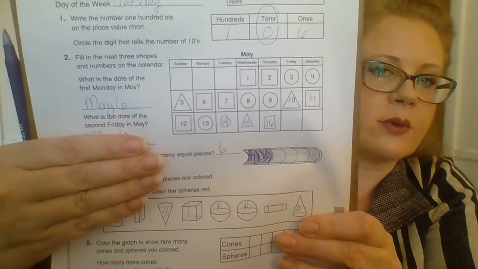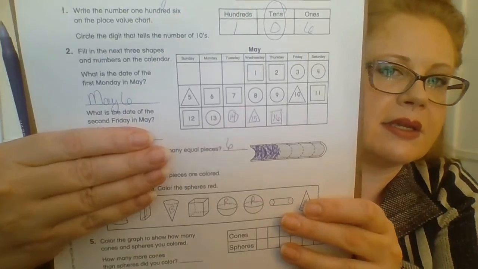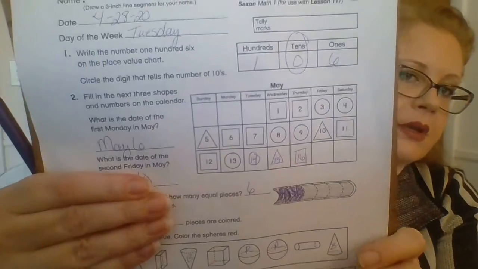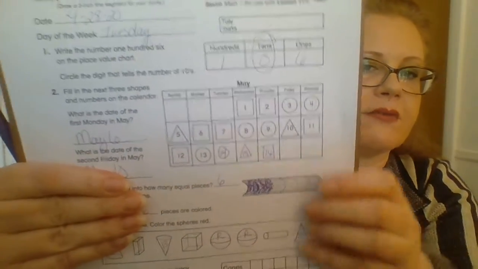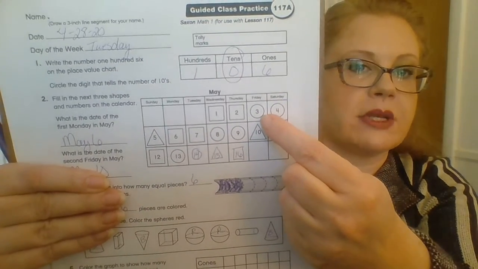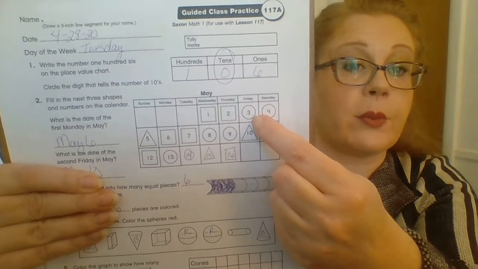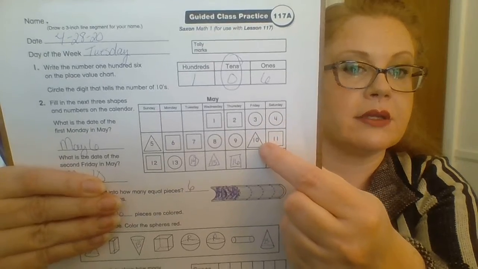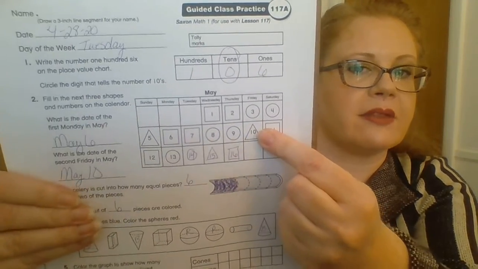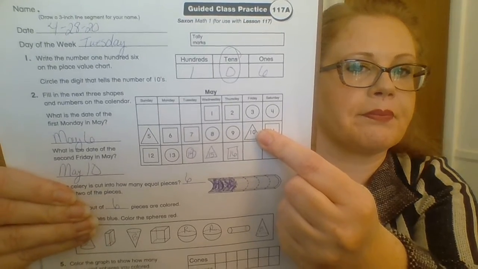Now the next question says, what is the date of the second Friday in May? They're looking for the second Friday, so you find the row with the Fridays. The first one is the 3rd right here, but we're looking for the second one. You come down one more, and that would be the 10th. So you should write May 10th.